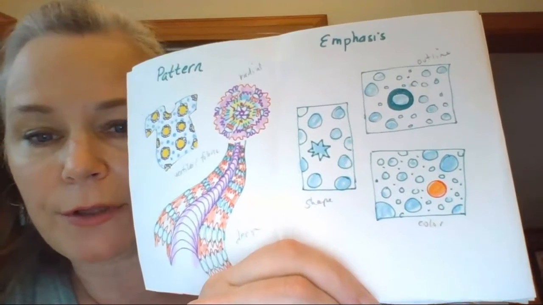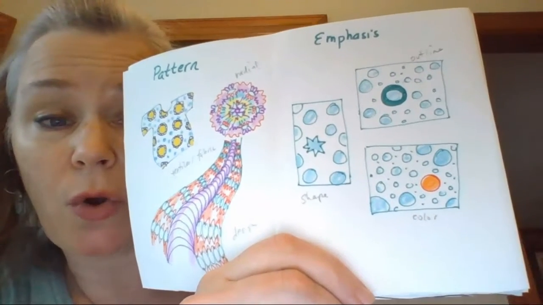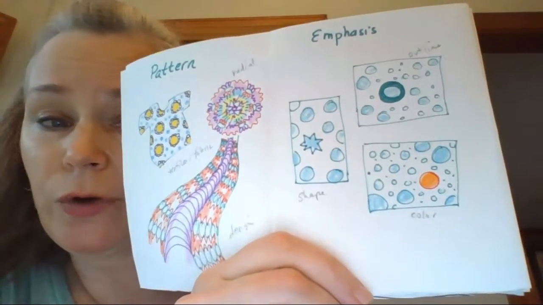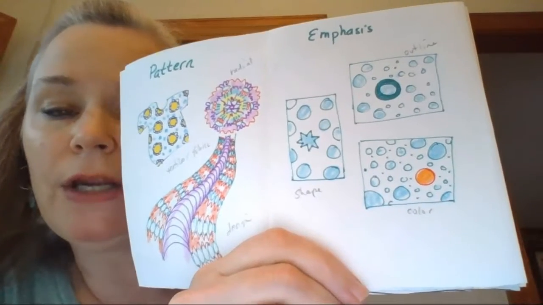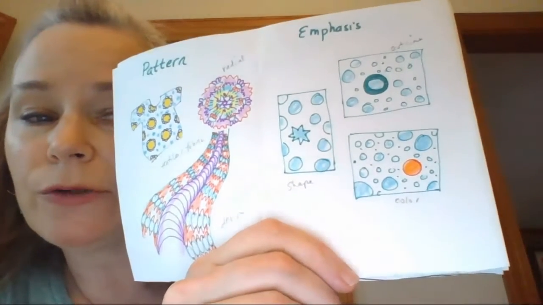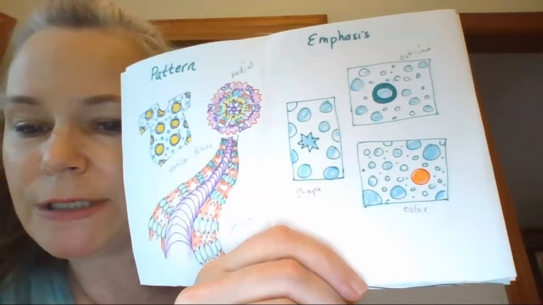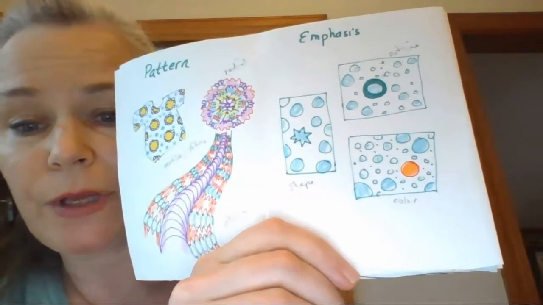Speaking of shape, on the side there you can see another way to emphasize something in your artwork might be to make that thing, whatever it is, a little different. So in this case, I made the shape pointy. You notice that because it's different from all the other shapes. And then finally on the bottom for emphasis, I added in how you can emphasize something with color.